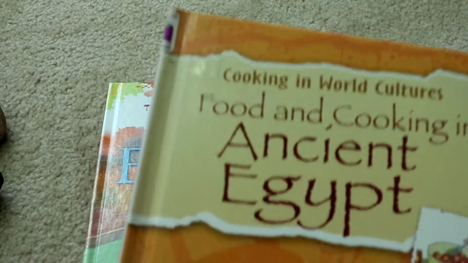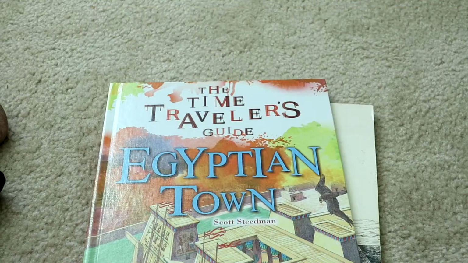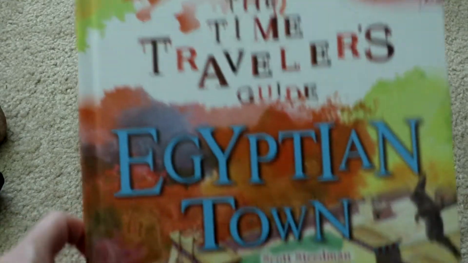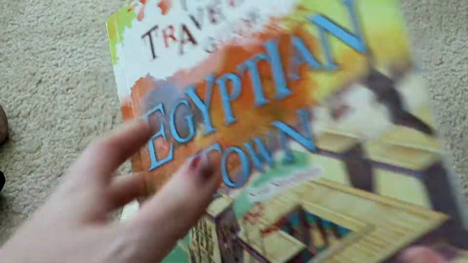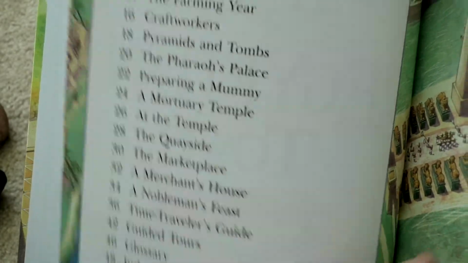Well, it's a pretty quick read, but we're enjoying it. We haven't finished it yet. Next one is The Time Traveler's Guide, Egyptian 10. There are others in this series, but this is the first time I've read one in this series. Let's see the table of contents there.